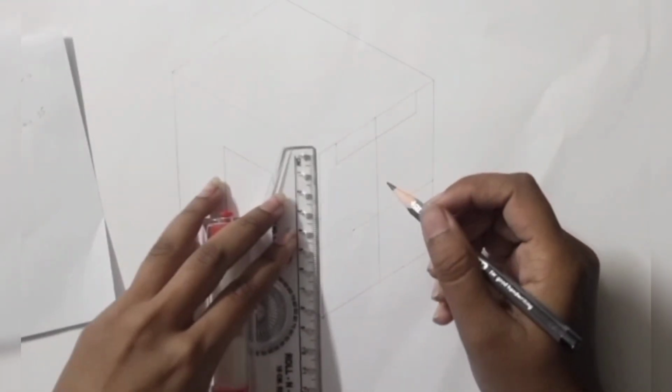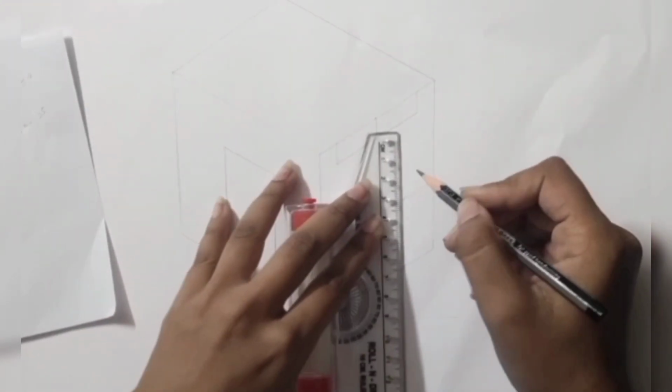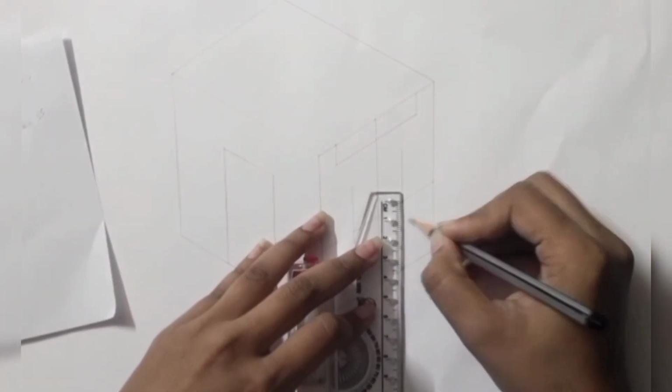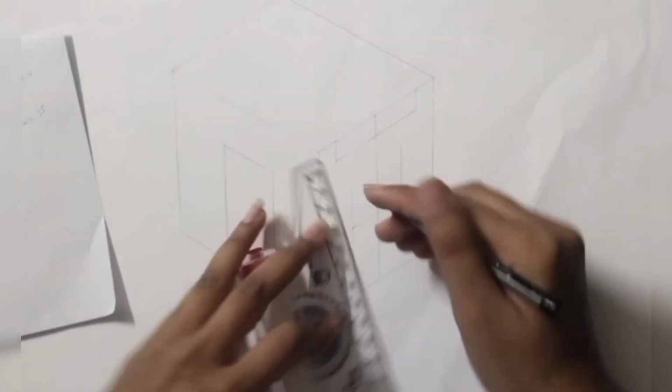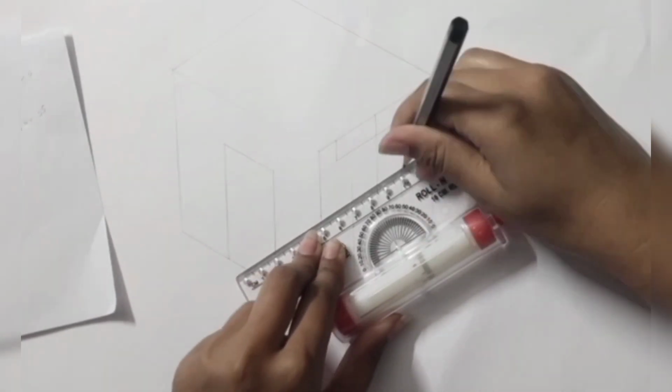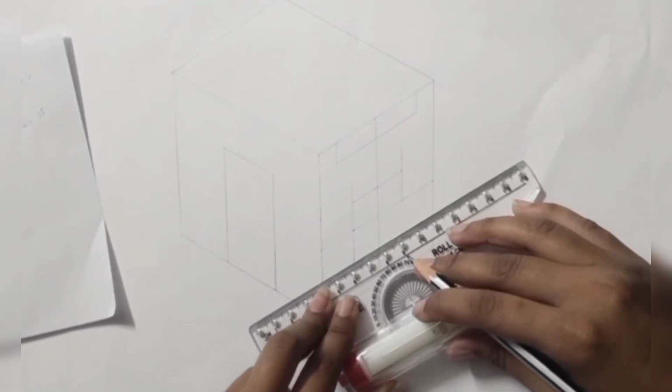Also make a line like this to this one. 1.5 downwards, 1.5 from here, 1.5 from here. That's simple. Upward will also be 1.5 and down 1.5. Now just join and our rhombus will be ready.